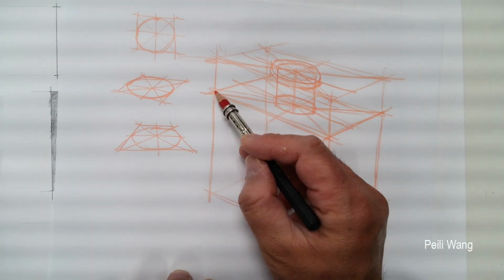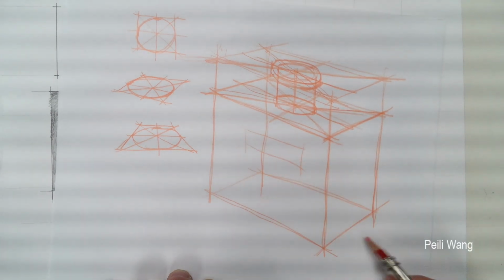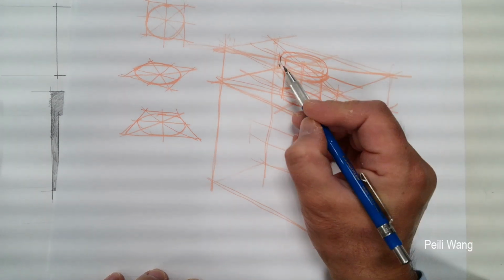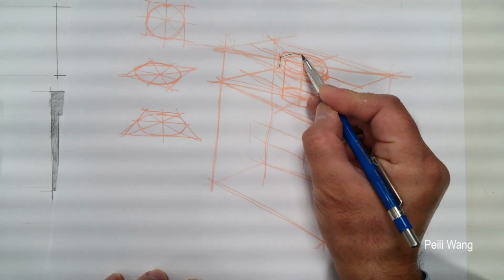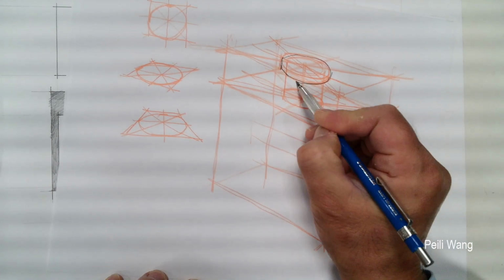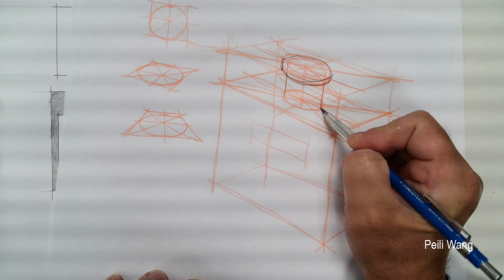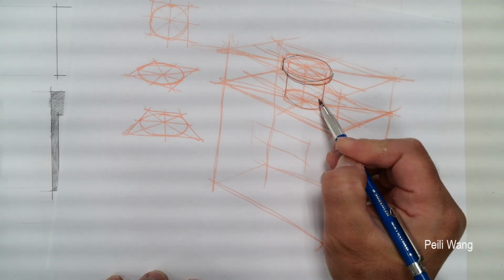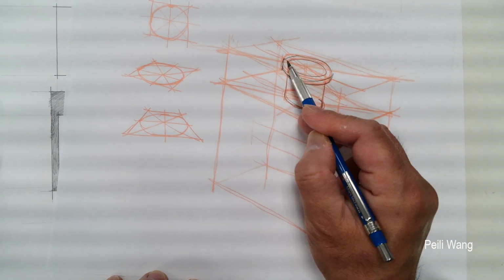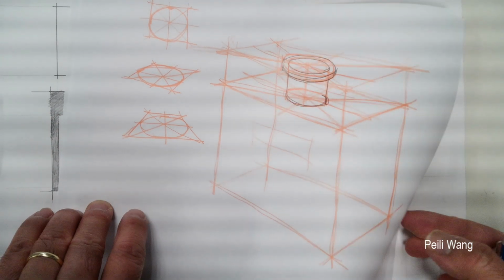Anyway, here maybe a tag, because this part is nothing special. Just refine the line. Refine the line.